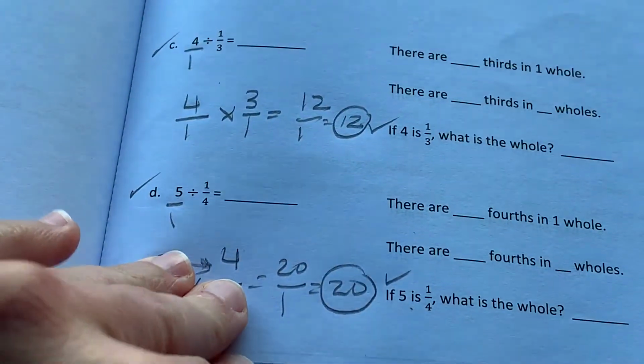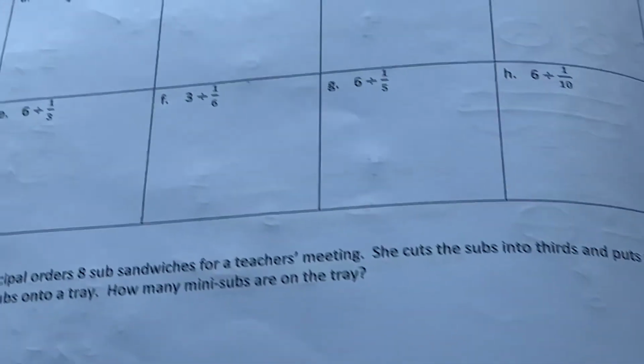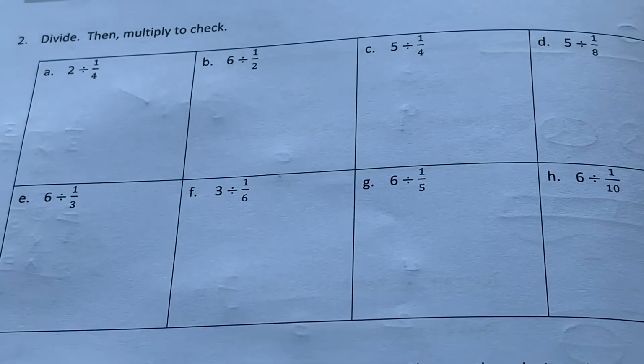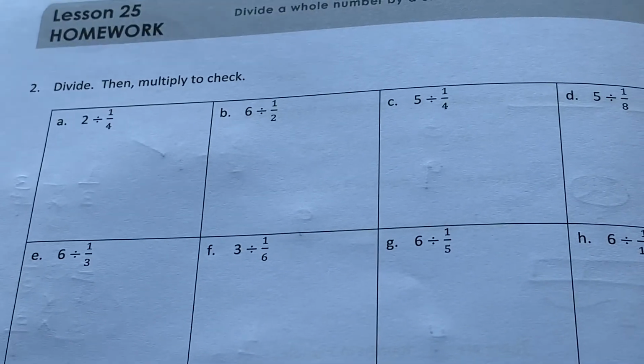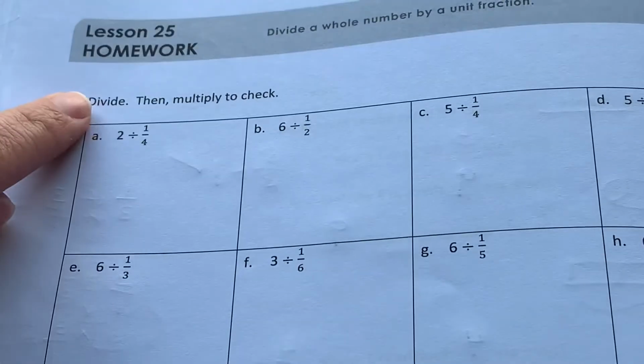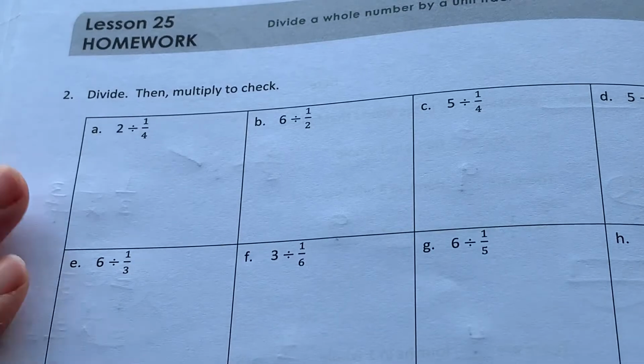All right, use this to help you with the next page. So turn to the next page. I'm on page 180 right now, and this is still lesson 25, and we'll do this one together. So this says divide, then multiply to check. Okay, so here we go.